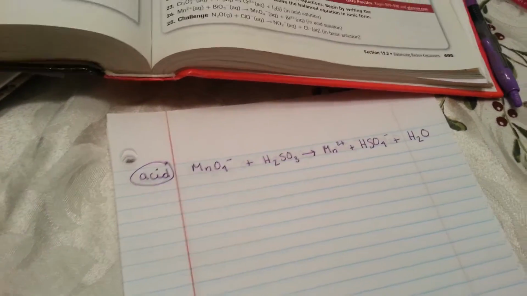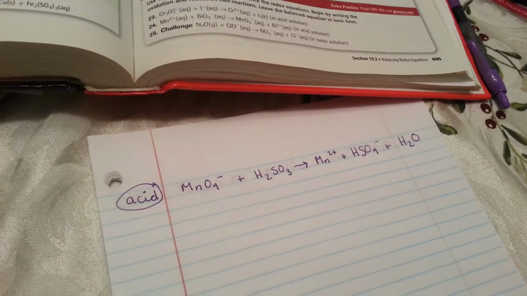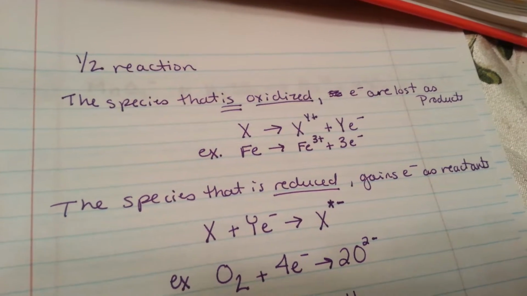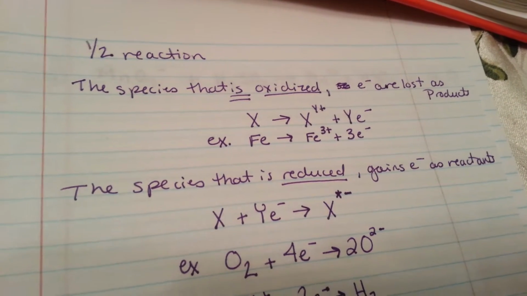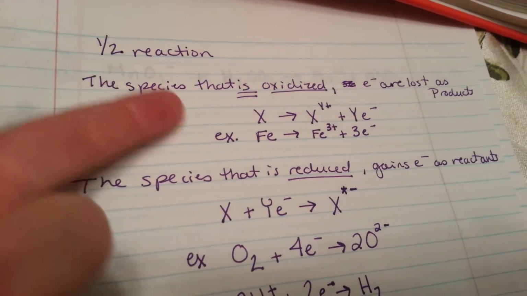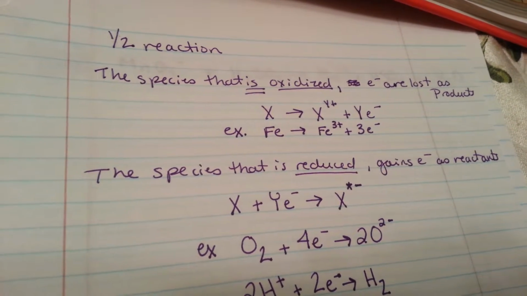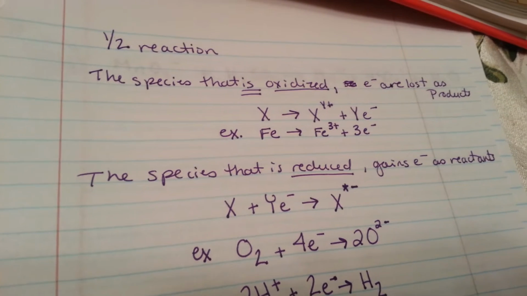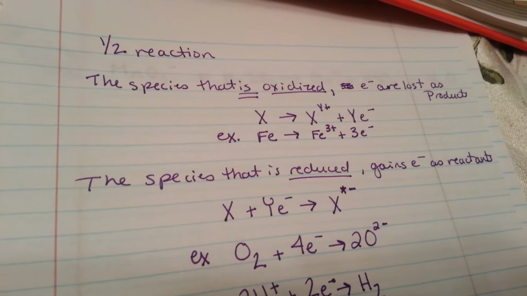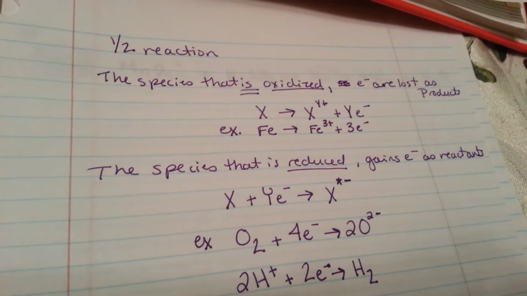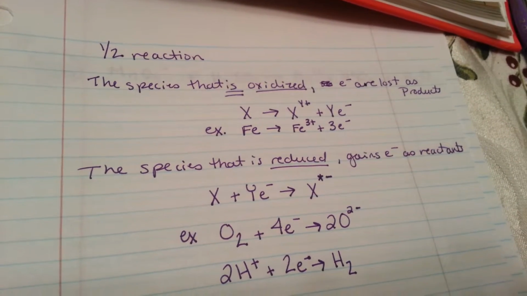Now, not as easy said as done because we have two options. We can have these happen in acidic solution, and we can have these happen in basic solution. So realize that when we're talking about half reactions, the species that is oxidized, meaning the electrons were lost, will have the electrons on the product side. So you'll have your species, and then on the product side, it'll have some charge, and then some number of electrons lost, depending on what the charge is. Like iron, if it's changing to an iron +3, +3 means that it lost 3 electrons, so it's splitting off 3 electrons.